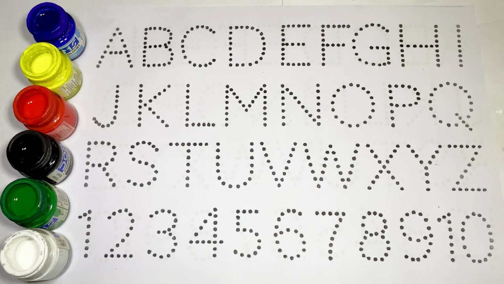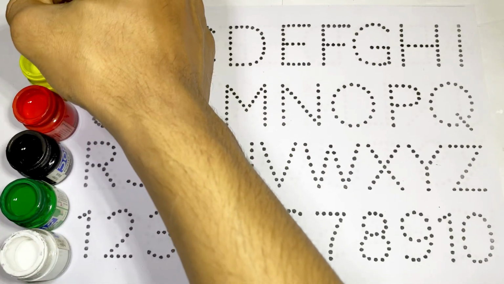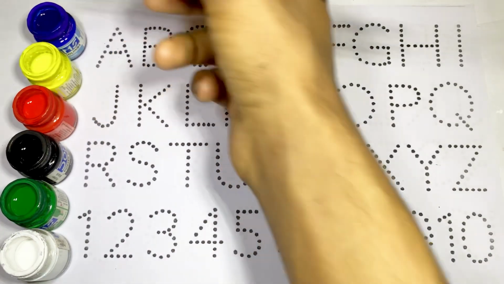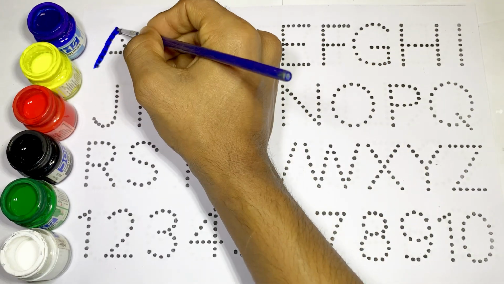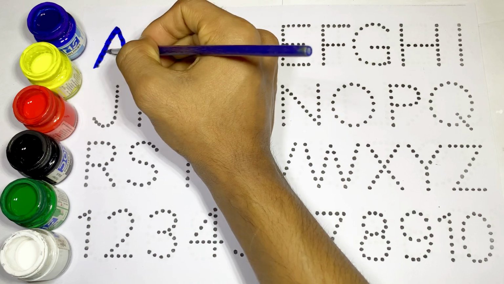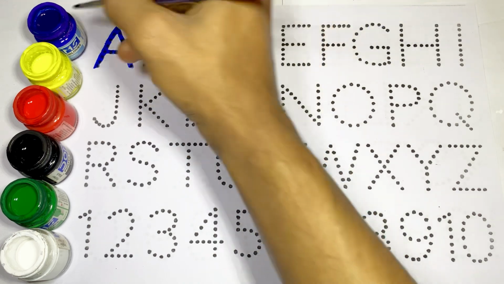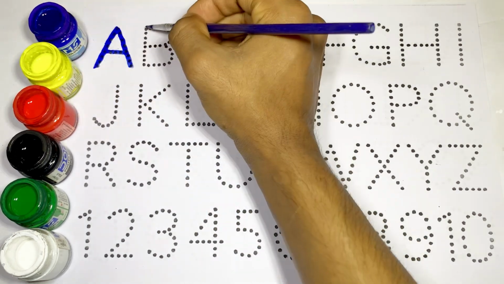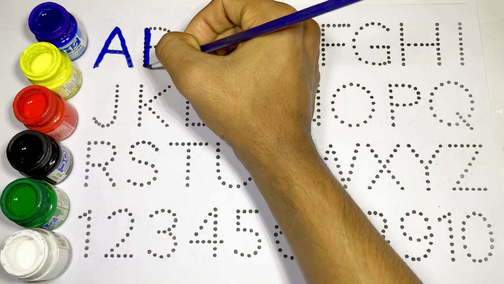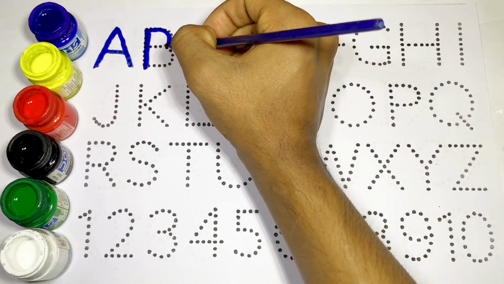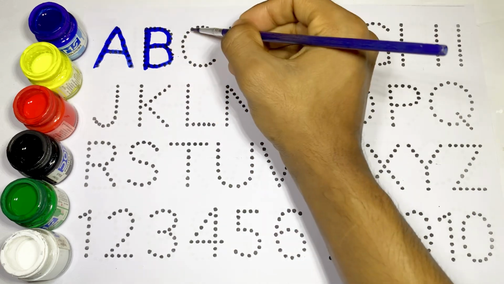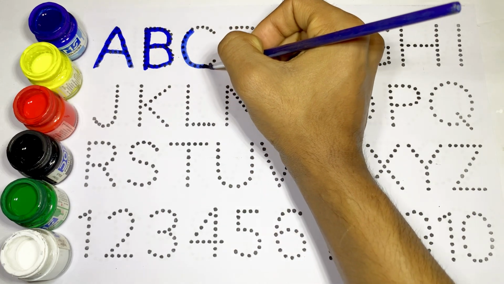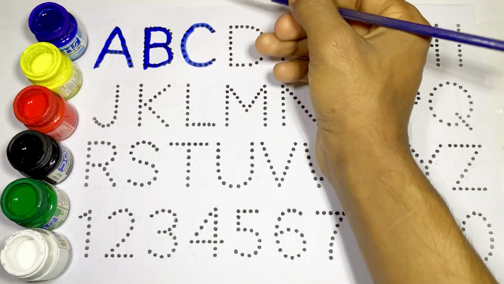Kids, first draw A. A for apple, A for aeroplane, and use blue color. The alphabet A. Kids again use blue color and draw B. B for ball, B for bat. C. C for cat, C for car.